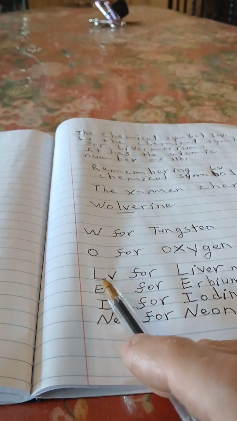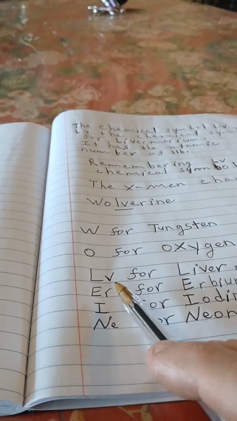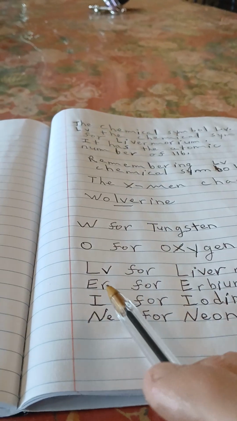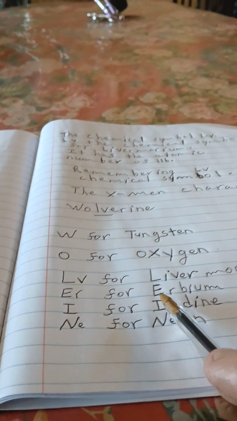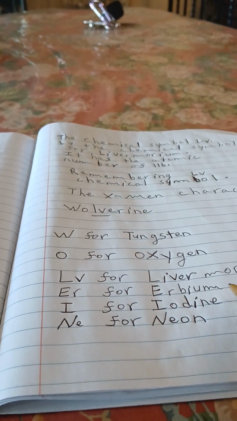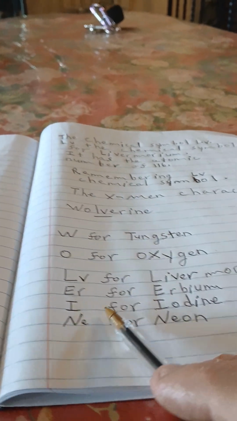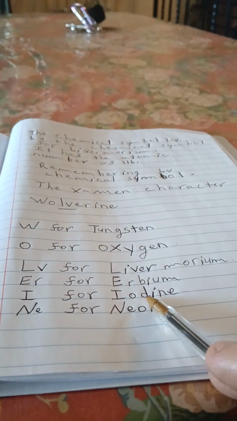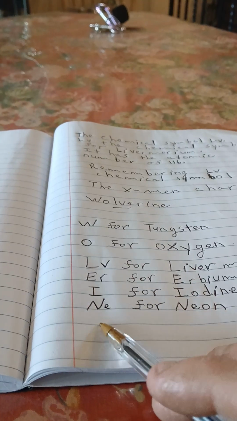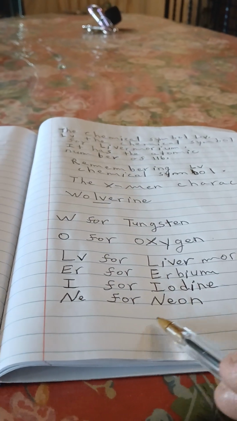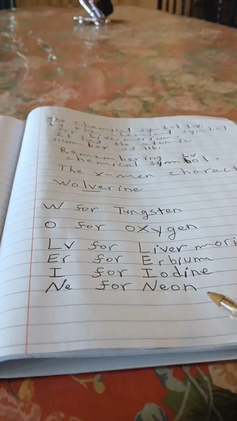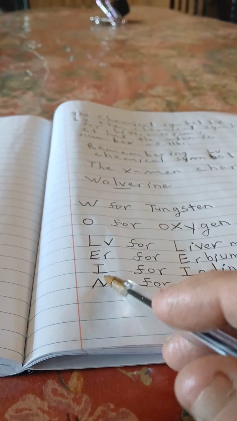Now we come to capital L and a small v for Livermorium. That's what we're looking for. Then we got the capital E and a small r for erbium, capital Erbium, erbium. And then we got capital I for iodine, capital Iodine. Then we got capital N and E for neon, capital Neon, neon. So you got neon, and that's the capital N and a small e.